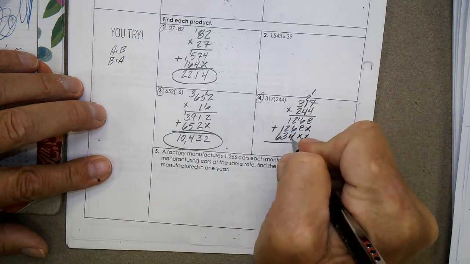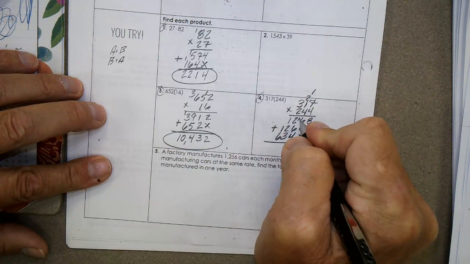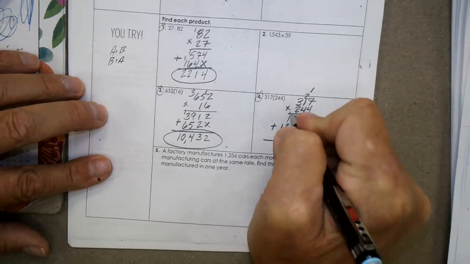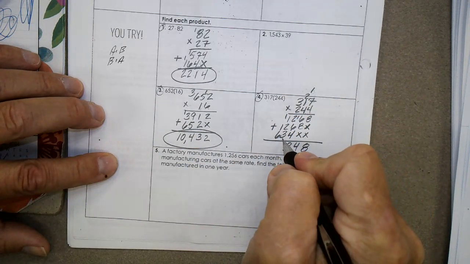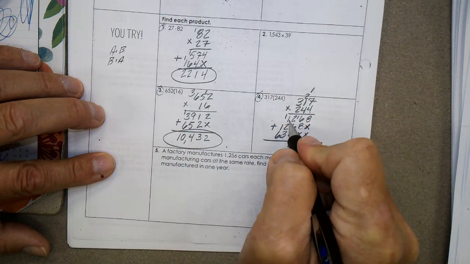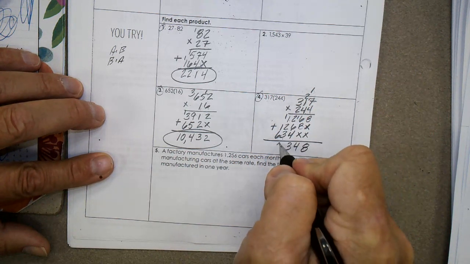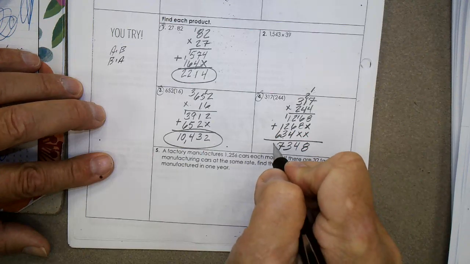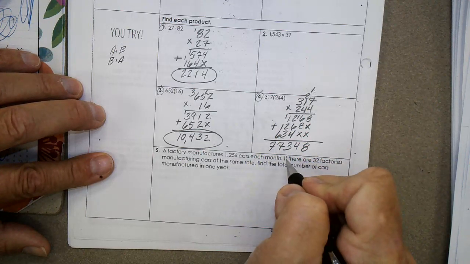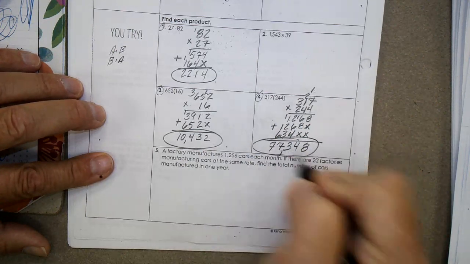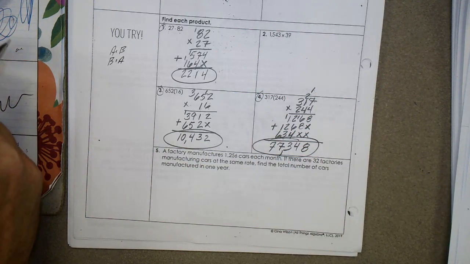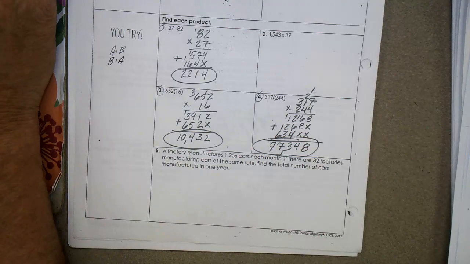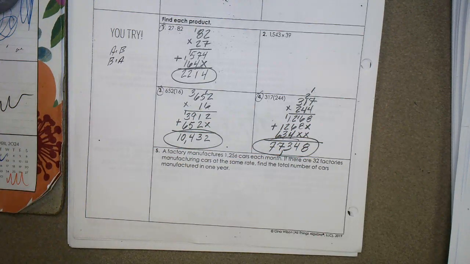14, carry the 1, 10 and 2 is 12, and 1 is 13, carry the 1. 3 plus 2 is 5, plus 1 is 6 and 7. And then 6 plus 1 is 7. So we end up with a product of 77,348. Okay?